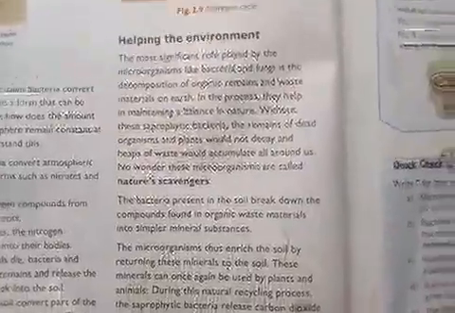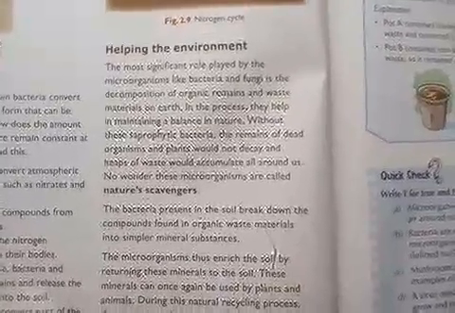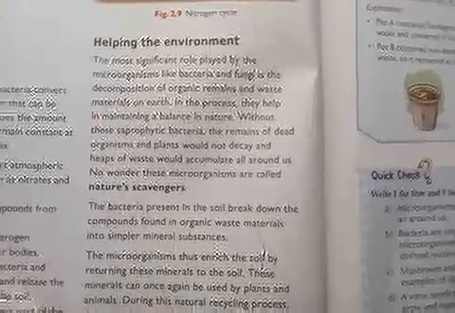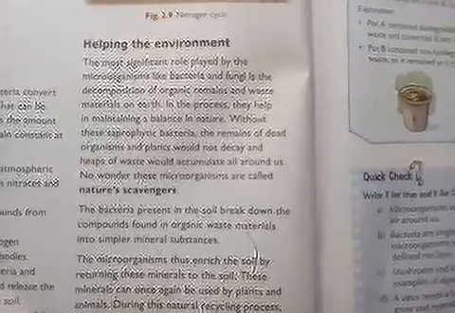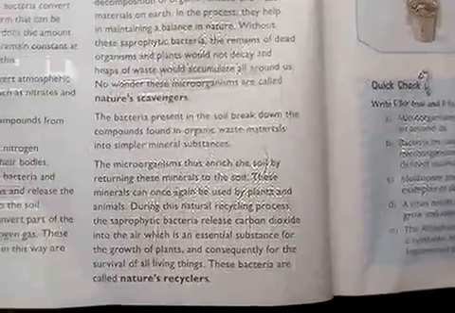Now, helping the environment: we will see how the microorganisms present around us help the environment. Microorganisms are also known as nature's scavengers. The reason is that these microorganisms help in decaying dead plants and animals. Because of this decaying process, they are known as nature's scavengers. Some bacteria are saprophytic in nature, so they feed on the dead remains of plants and animals, and because of that, slowly those dead remains get decomposed, and that's how dead organisms are removed from the area. That's why they are known as nature's scavengers.